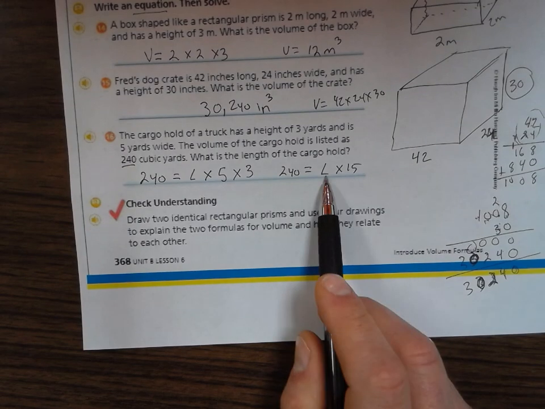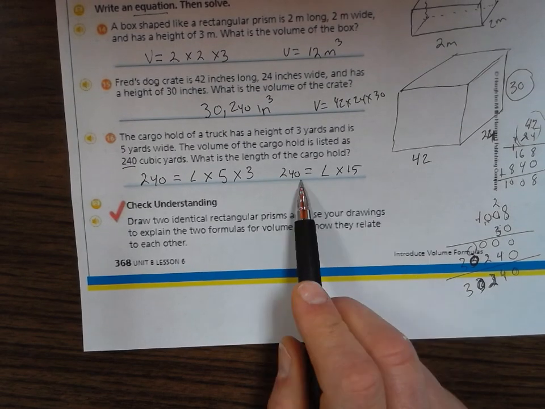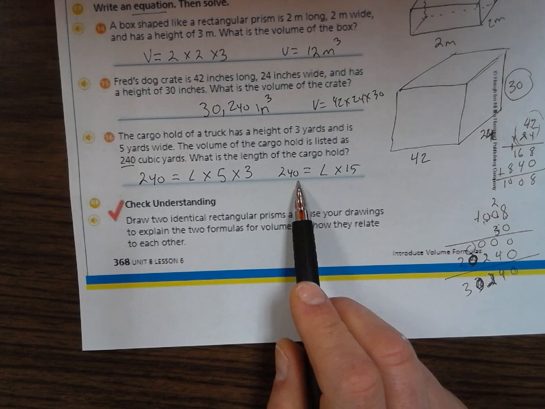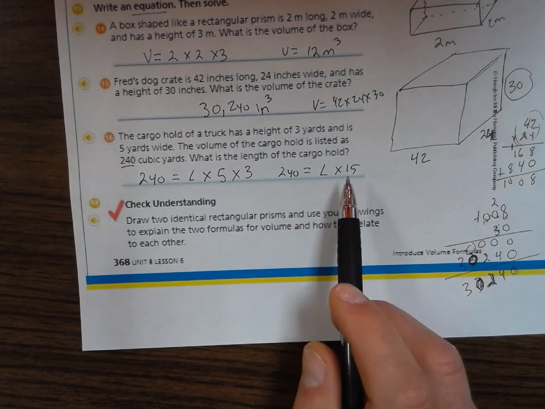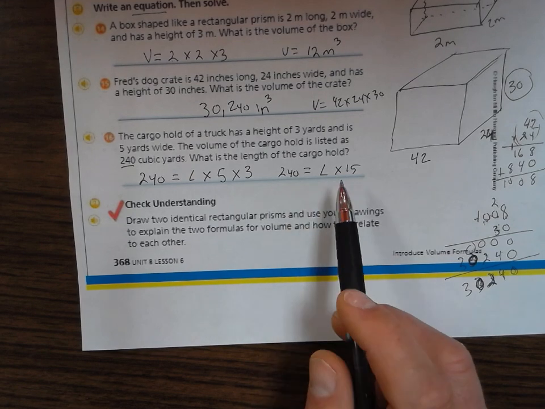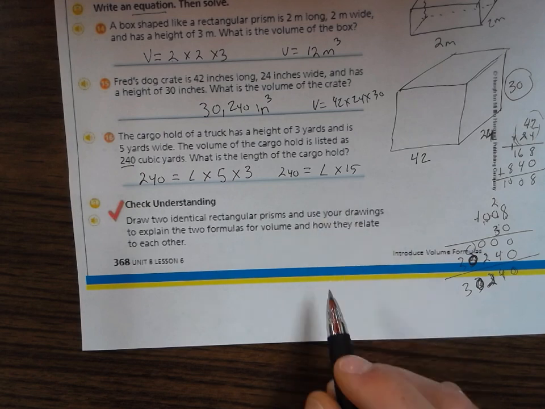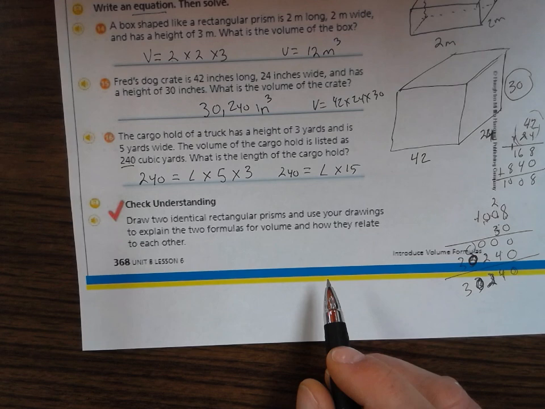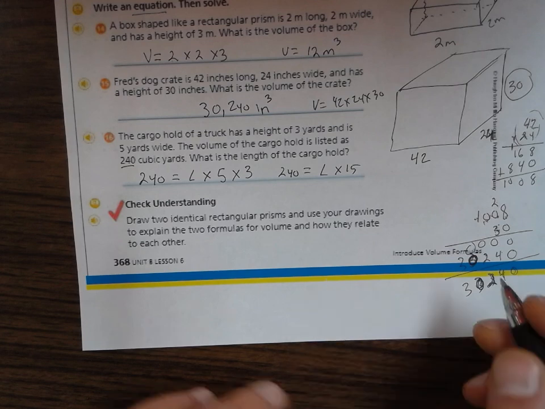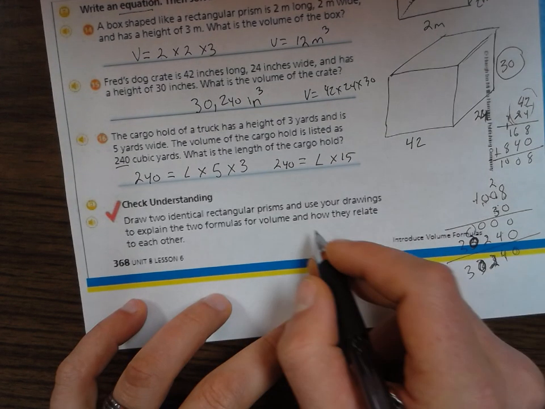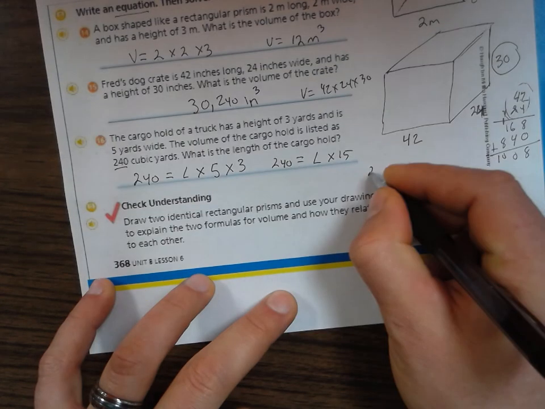Well, if we don't know and they want us to multiply, what should we do? How about, let's go with Caleb. What do I do? Yes, we want to divide. So let's go ahead and divide. Hopefully I have some free space down here. Let's do 240 divided by 15.